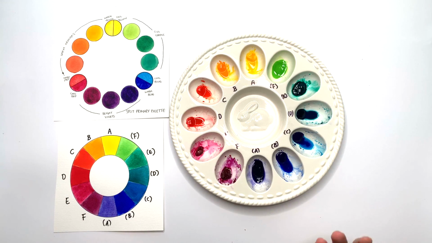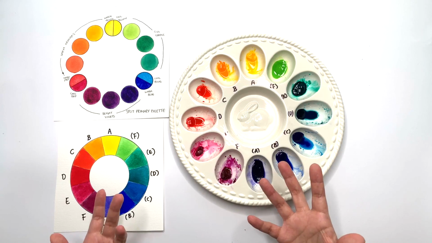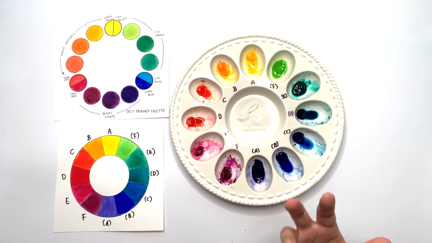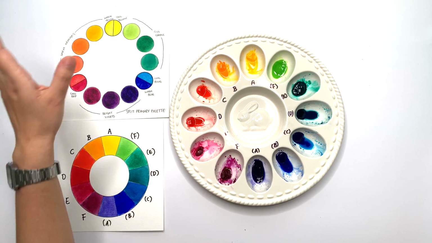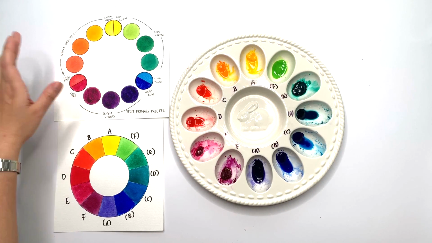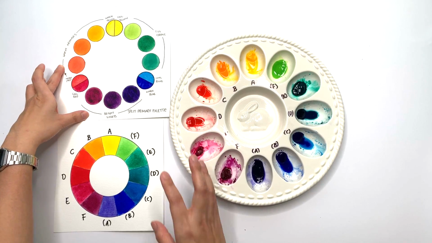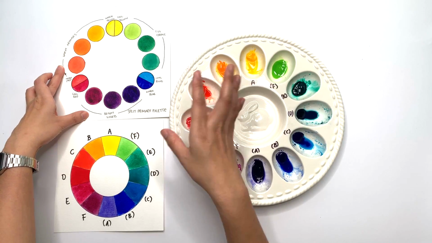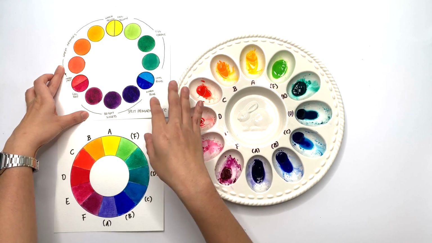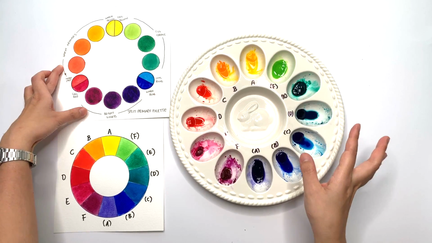In the first episode, we covered the cool and warm colors. So if you're not sure about what colors are cool and what colors are warm and how to tell that apart, go and check episode 1. And in the second episode, we covered the split primary palette. So if you don't know what that is, or you don't know what colors you should pick for the cool and warm yellows, reds and blues, then go check that episode out.